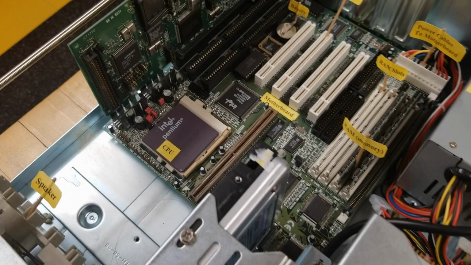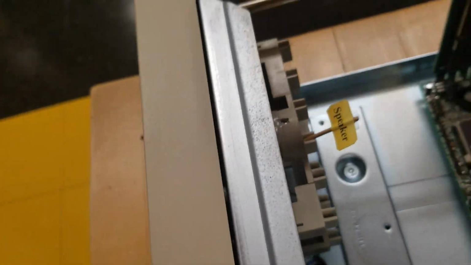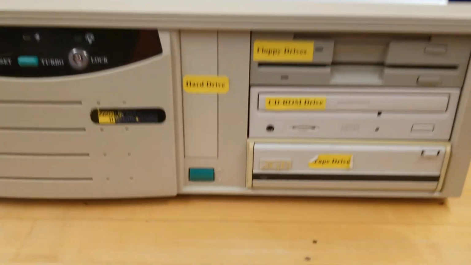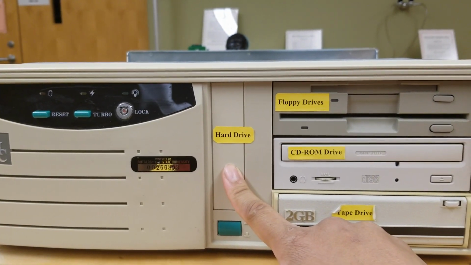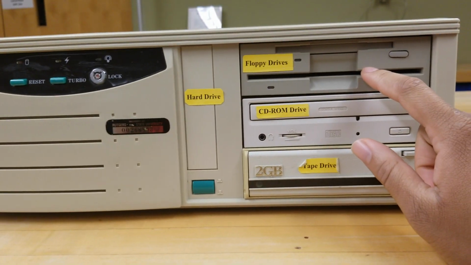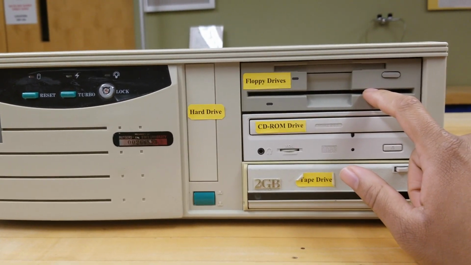Now, just to add, we have our speaker here, which we all know what that does. And going to the outside, as you can see, this little square here is where the hard drive is connected to. We have our floppy drive, where we insert our floppy disk, which are portable storage units.